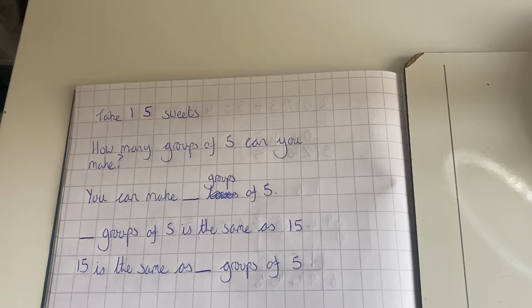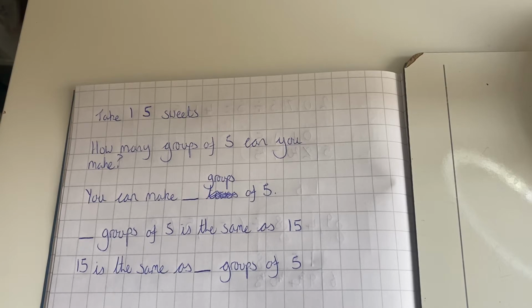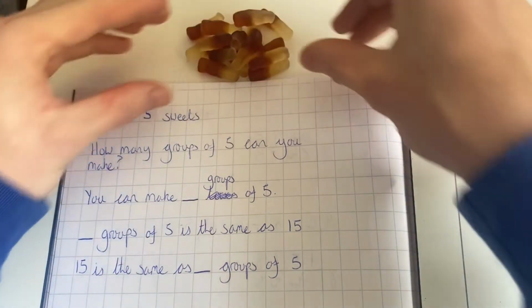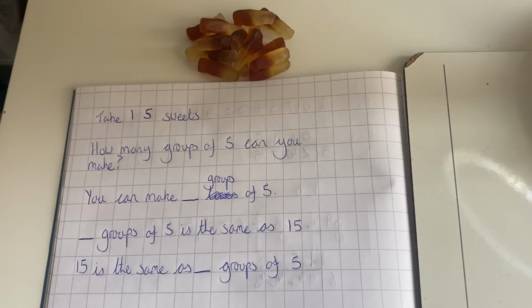Okay, so we are doing division again. Yesterday we looked at dividing quantities by 2. Today we're going to look at dividing quantities by 5. So we're going to take our question here. It says take 15 sweets. So I've got 15 sweets here. It says how many groups of 5 can you make?